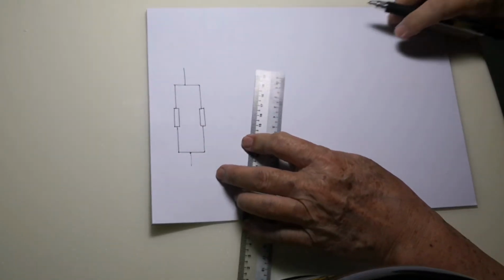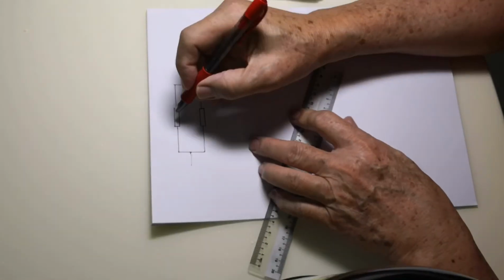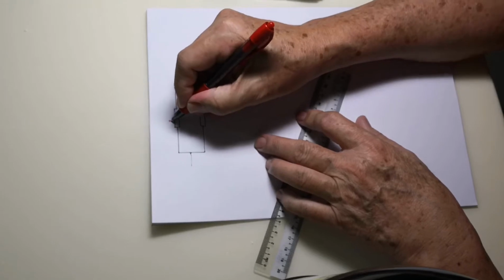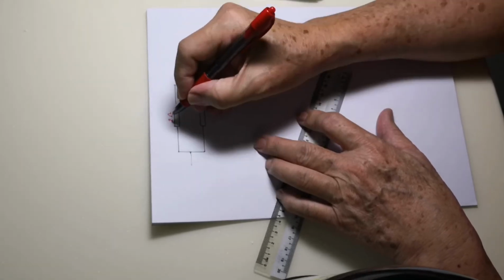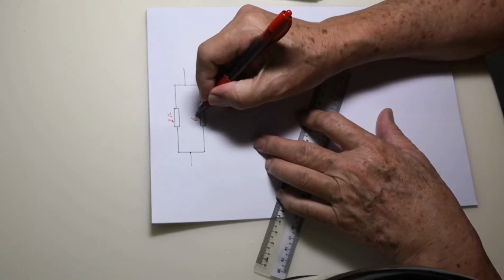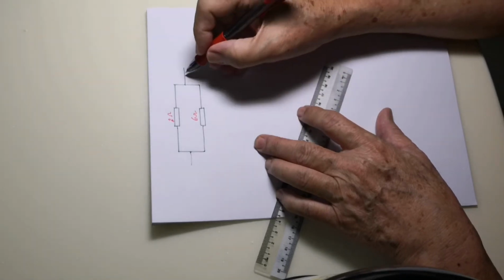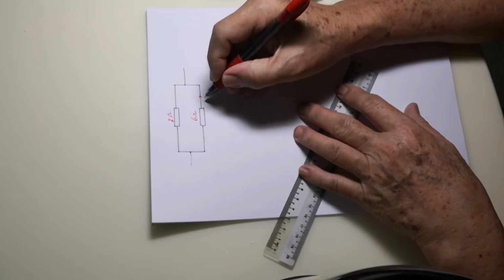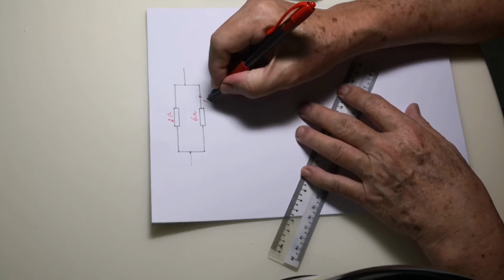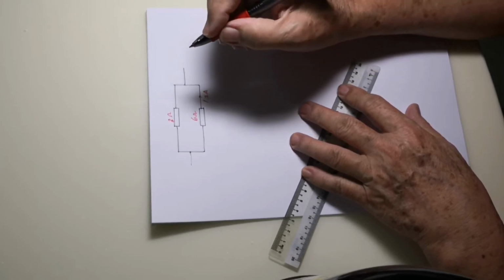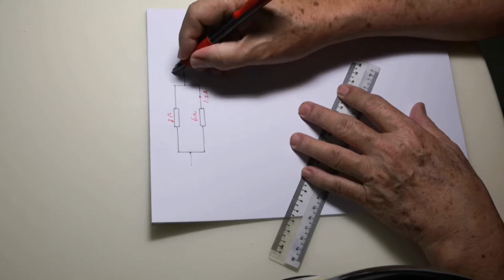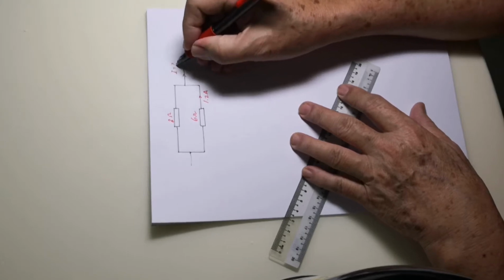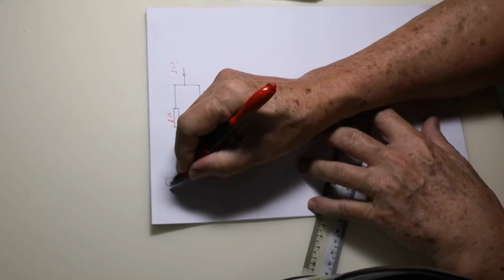We'll put a 2 ohm there, let's say 3 ohm there, and I put a 6 ohm there. And I can just say that a 1.2 ampere current goes there. My question is, what is I? So that will be exercise number 1.